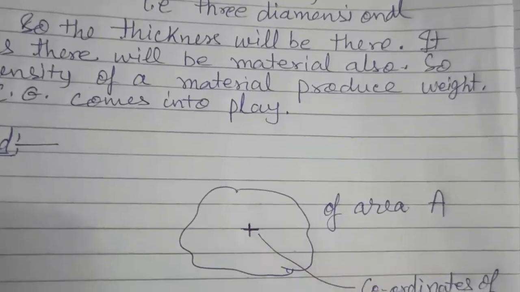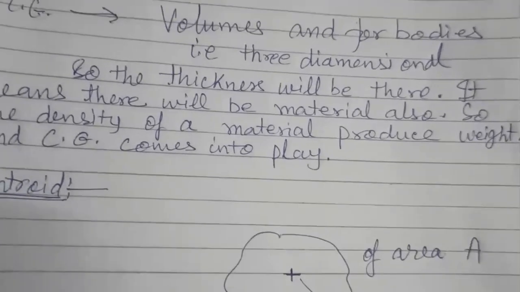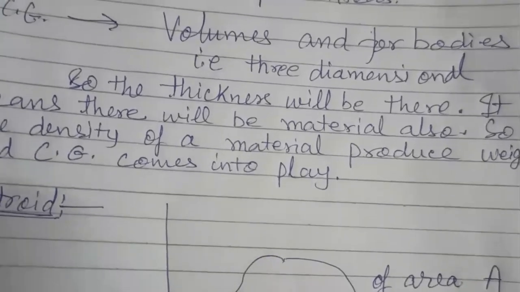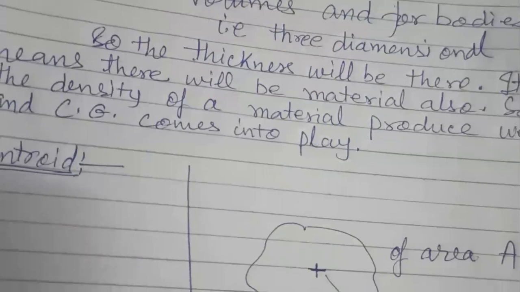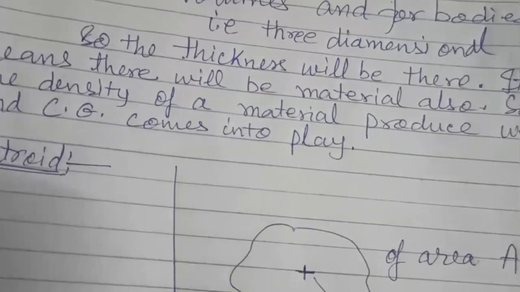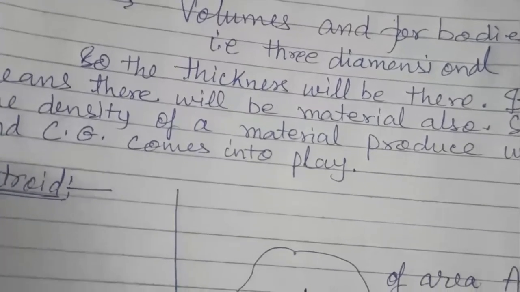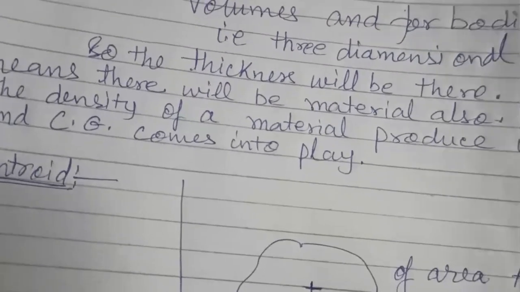Now, to determine this distance x bar and y bar, we require reference lines from where this distance can be measured.